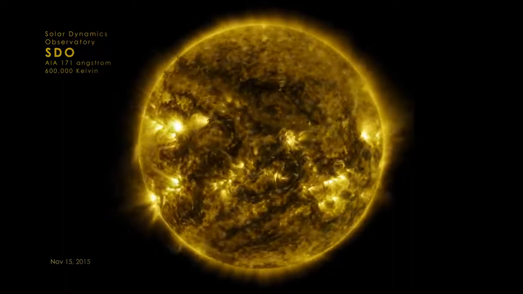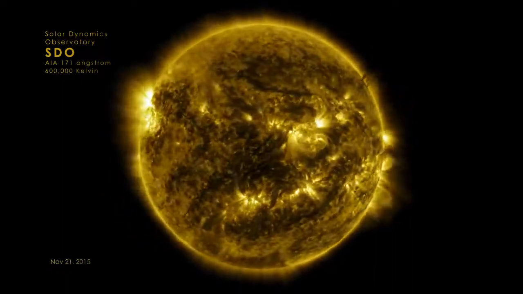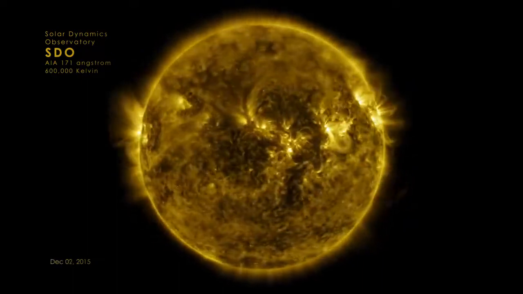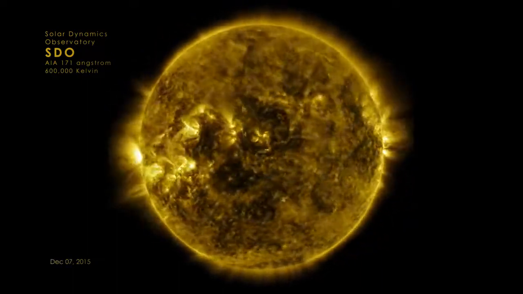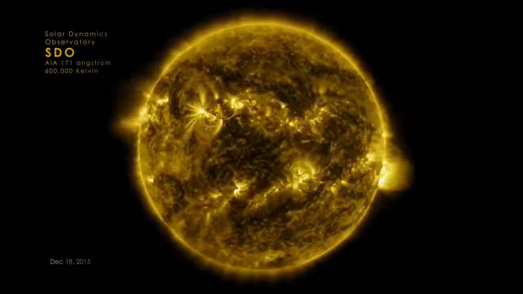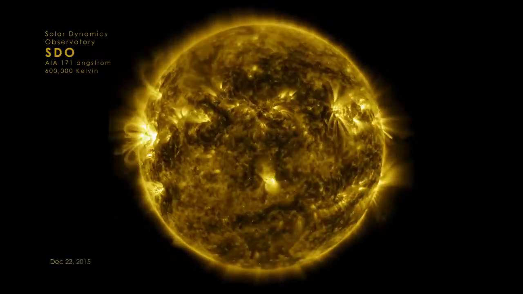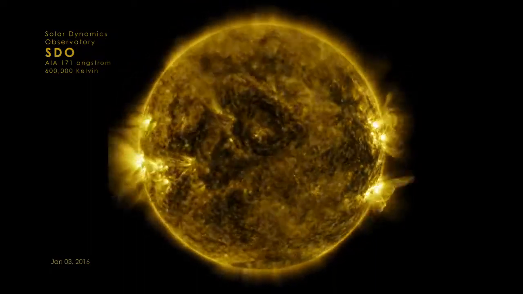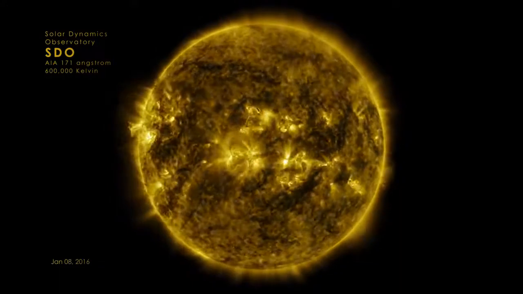I study the coronal heating problem. That is, why is the solar corona so much hotter than the solar surface below it? And we know that it has to do with the magnetic field, which is constantly dynamic and evolving and ejecting energy into the solar corona. And you can really get a sense of that when you watch these Solar Dynamics Observatory movies.